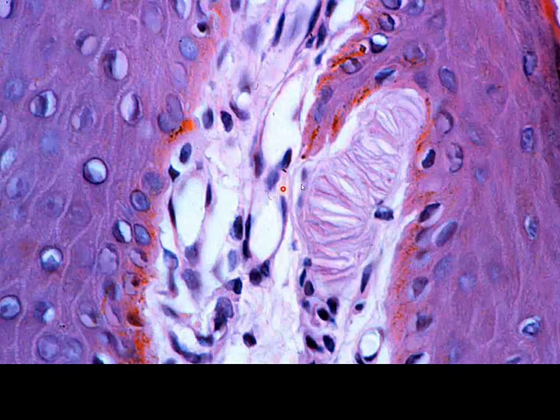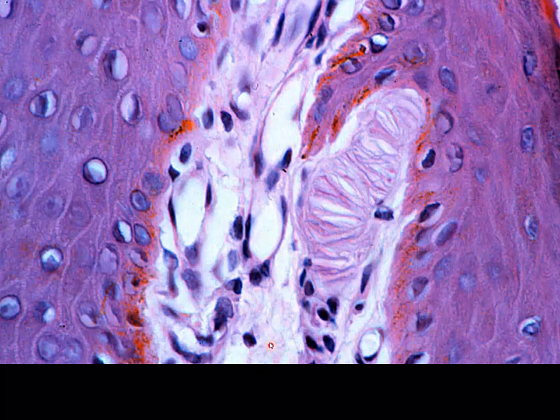Here we have another Meissner's. In this case, we're running in this direction. So this is our dermal papillae projecting up, epidermal papillae projecting downward.